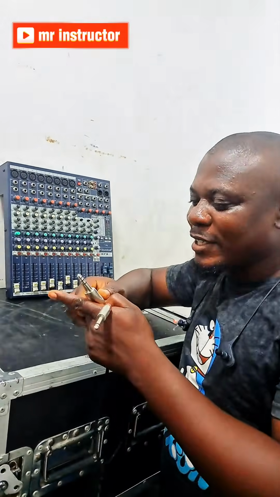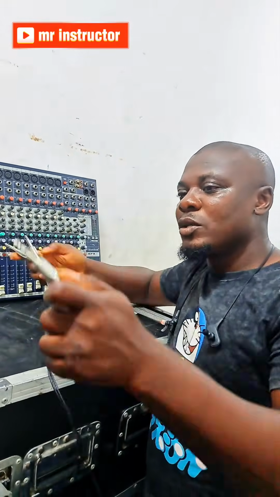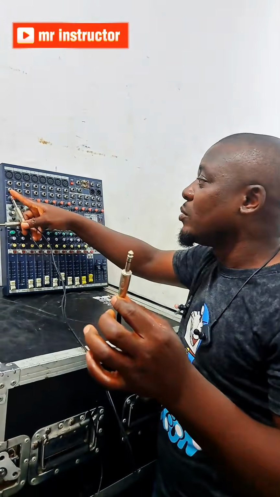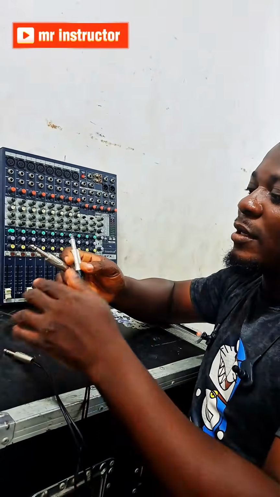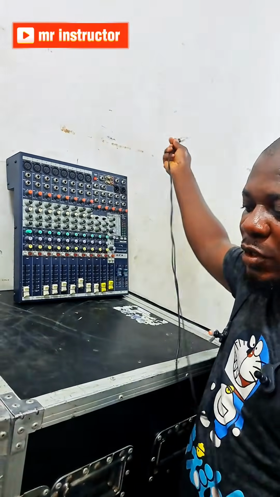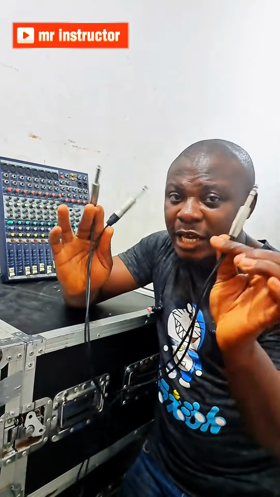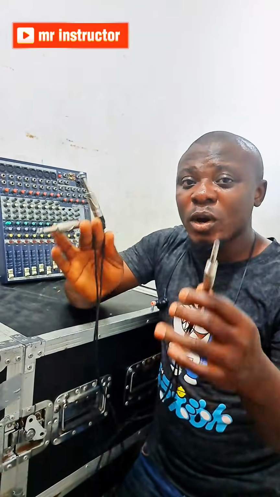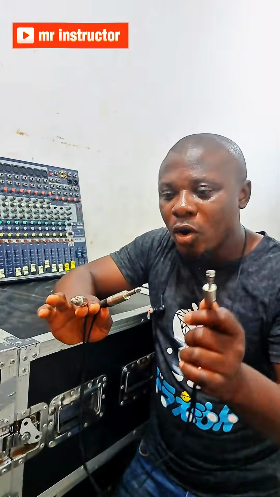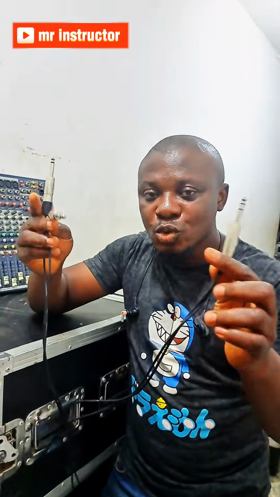So this is the insert cable. It's not like the normal jack to jack that you use. If you can see, it's called a bidirectional cable, or you can call it a two-way cable.